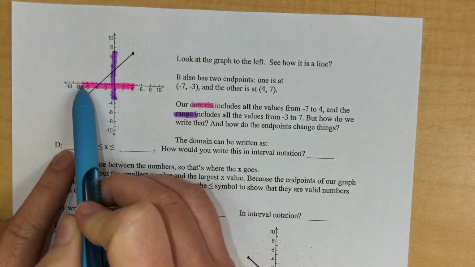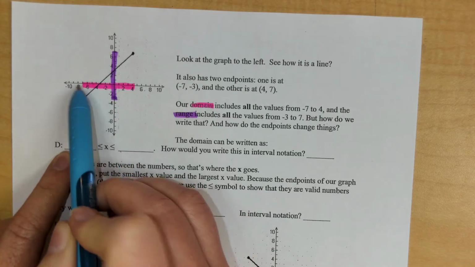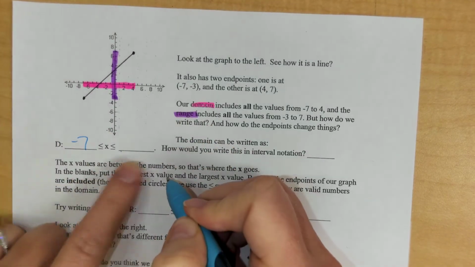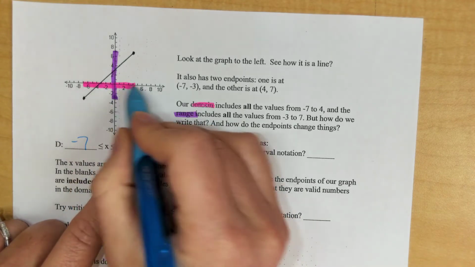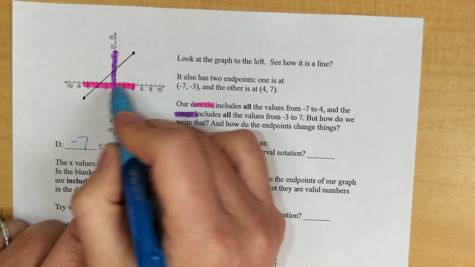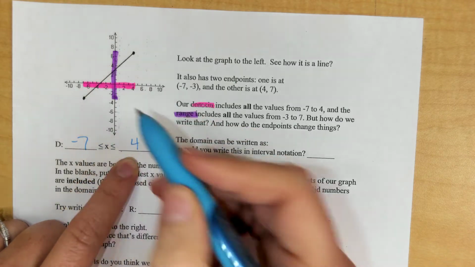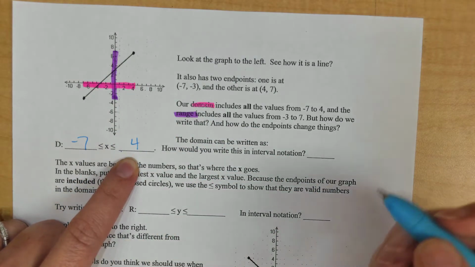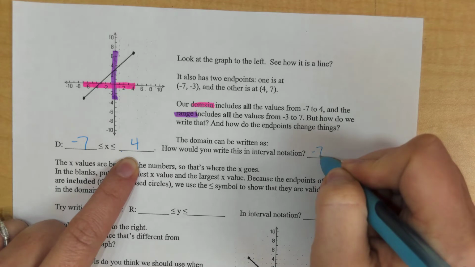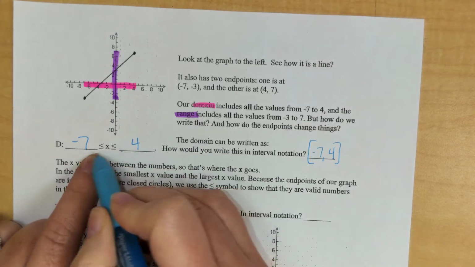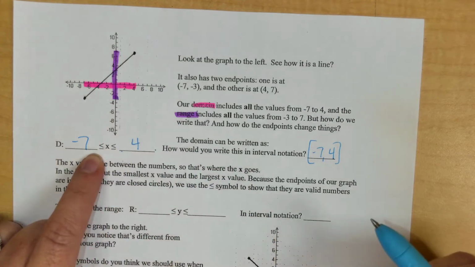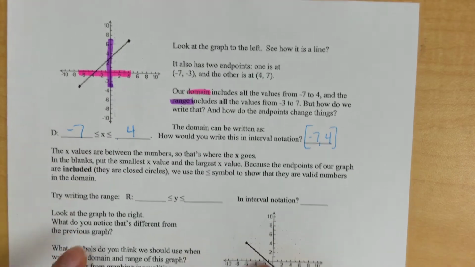So the smallest number that's represented here in this domain is a -7. The largest number in this domain is a +4, and that's how far I've highlighted here, because those are the x values that are represented in this diagonal line. In interval notation, we would write that from -7 to 4, and we would use brackets on both ends because of the equal symbols and the closed circles. Okay, so that's domain.